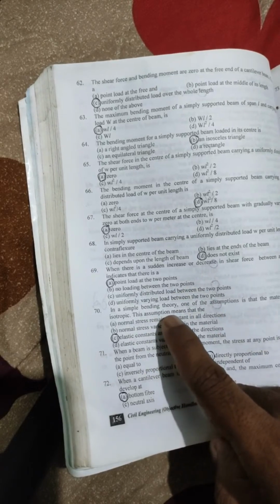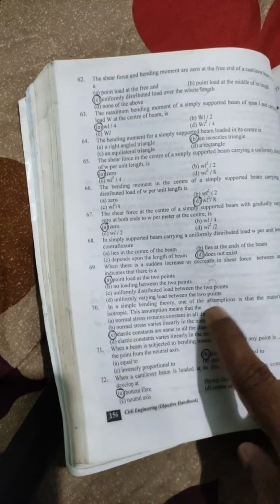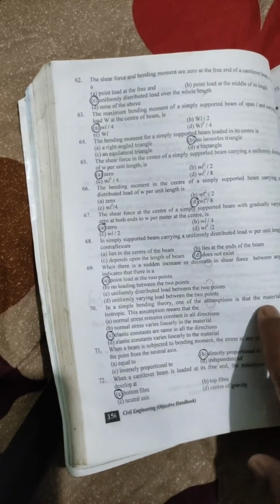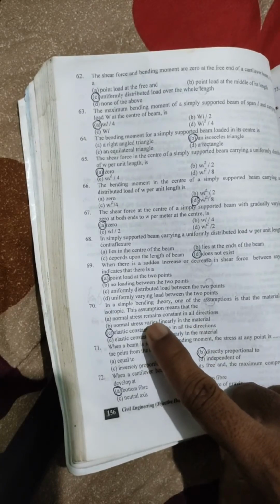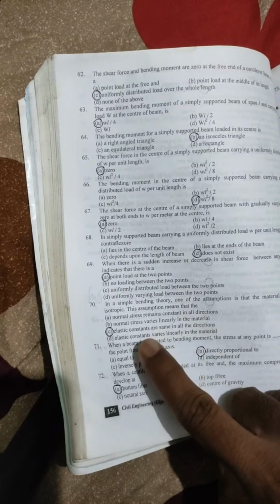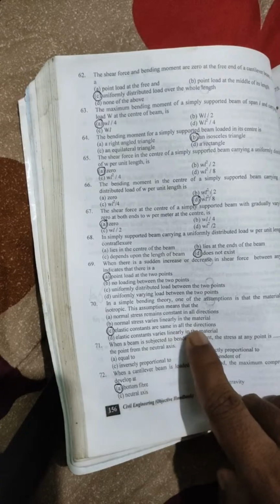In simple bending moment theory, one of the assumptions is that the material of the beam is isotropic. This assumption means that the elastic constants are the same in all the directions.